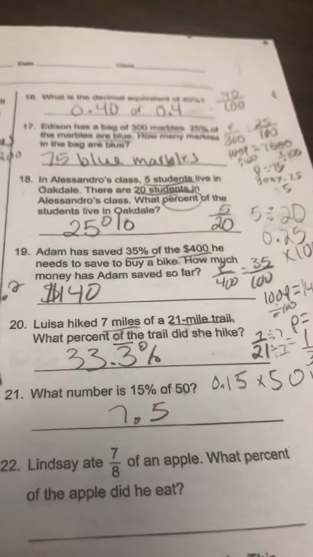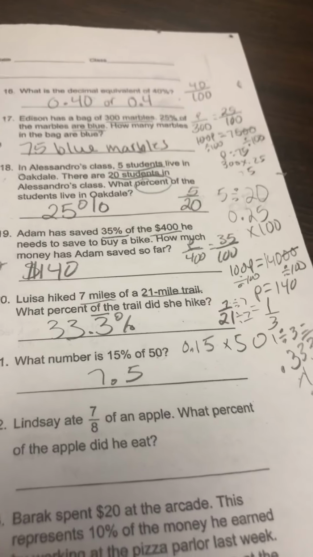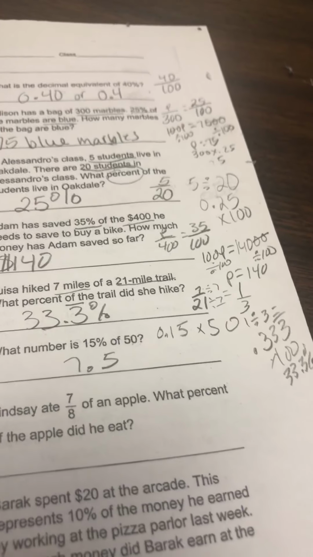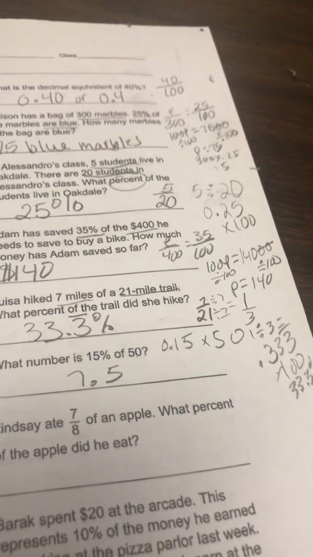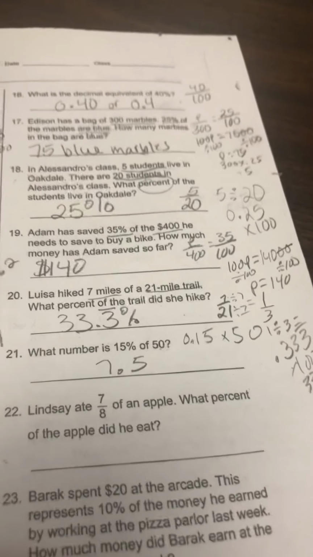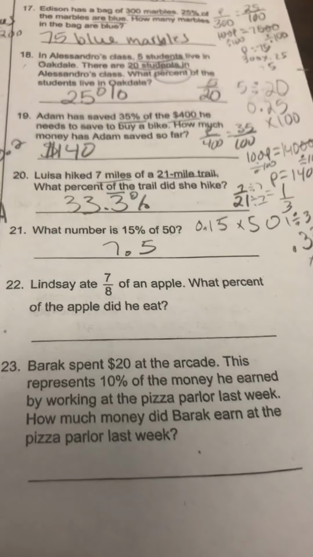And then if I took 7.5 and divided that by 50, I should get 0.15. Alexa, what is 7.5 divided by 50? 7.5 divided by 50 is 0.15. Which is the same as 15%. Lindsay ate 7/8 of an apple. What percent of the apple did he eat?